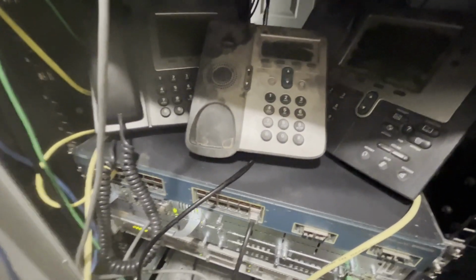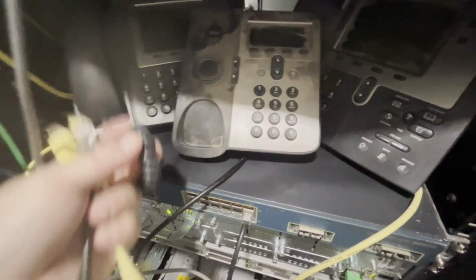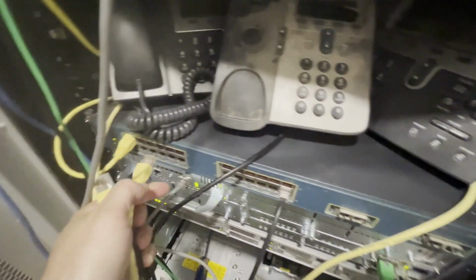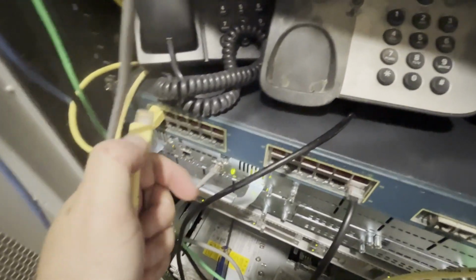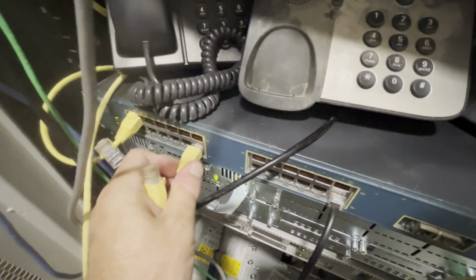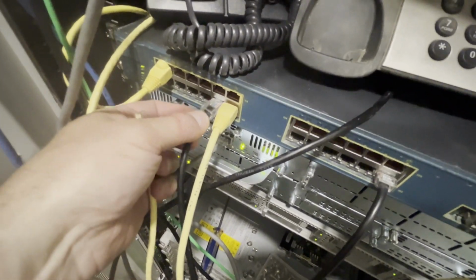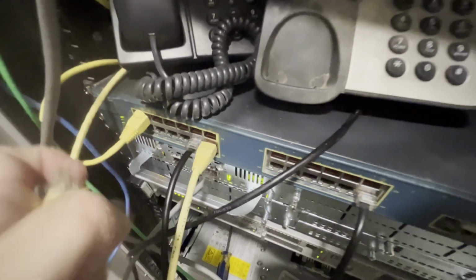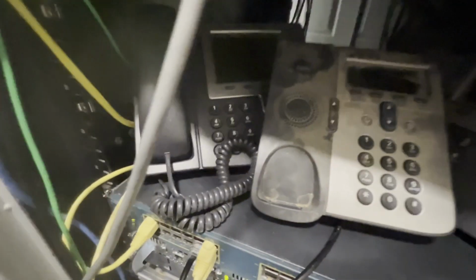Okay, excellent. So here are 3 customer phones, and we're just going to pick arbitrary interfaces. These are actually all configured the same, so it really doesn't matter. So we're going to do 10, 11, and 12 here. You can see these guys getting power as we plug them in, so that's good.